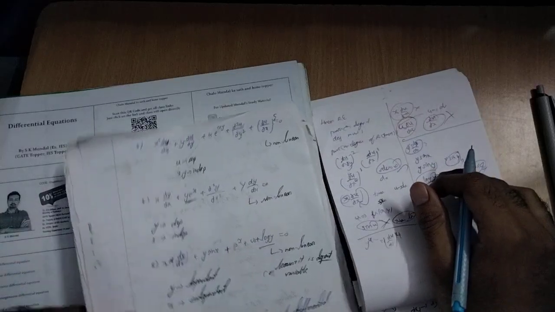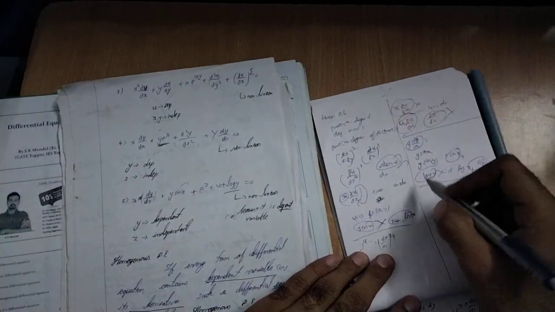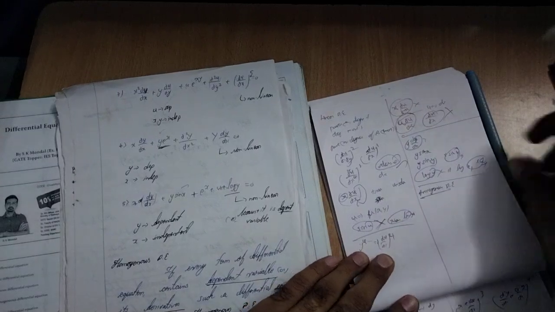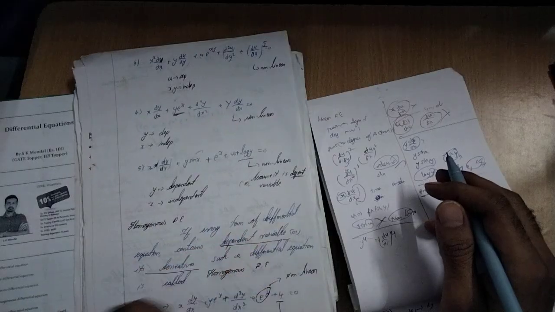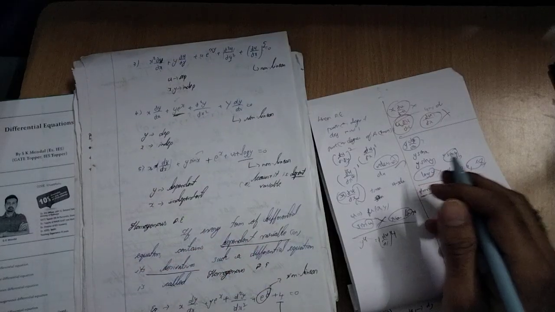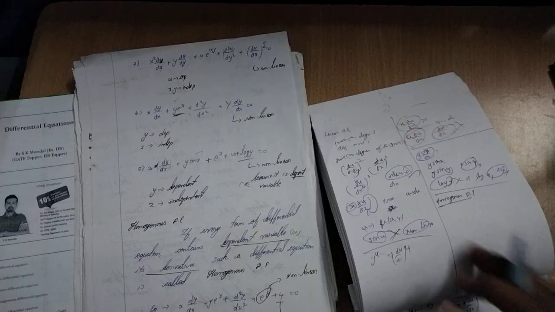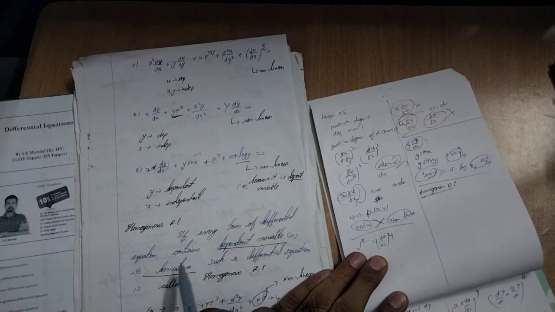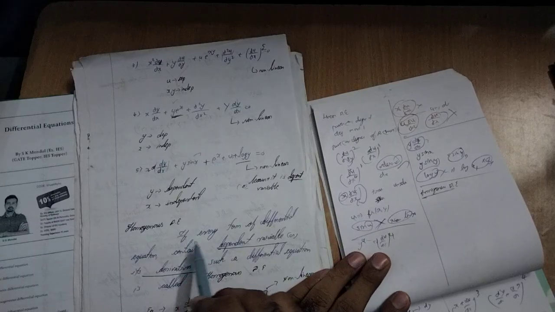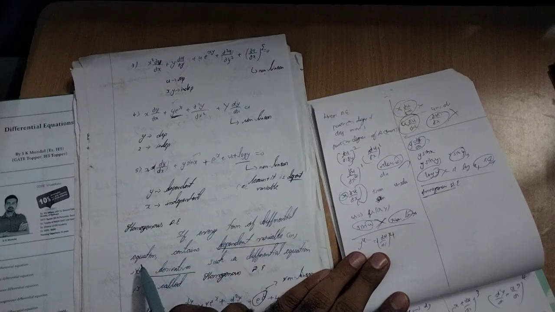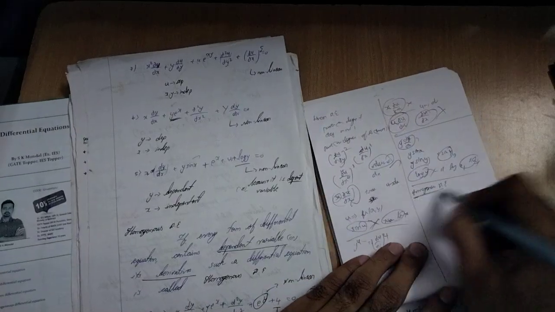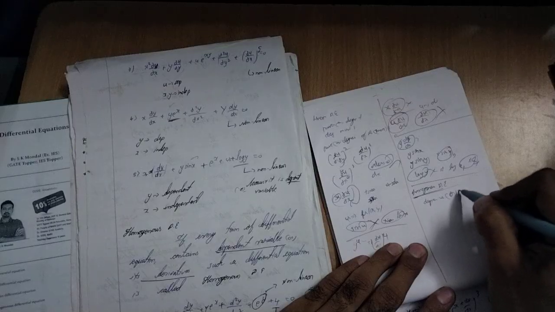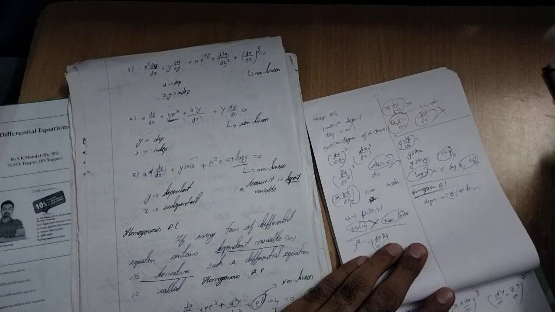So we can just go to the next thing. It's about homogeneous equation. Homogeneous differential equation. So you can see, what is a homogeneous equation? If every term of the differential equation contains the dependent variable and its derivatives, such an equation is called a homogeneous equation.